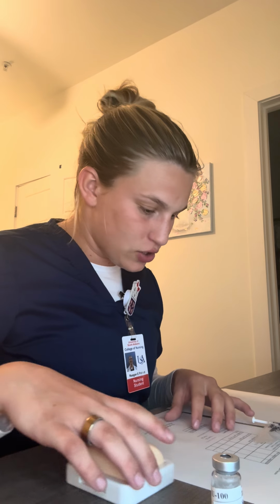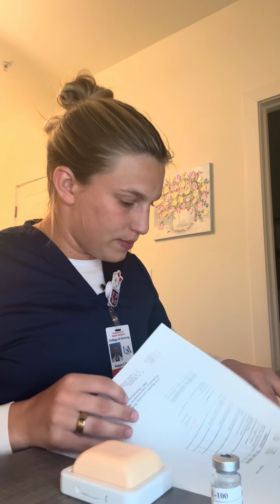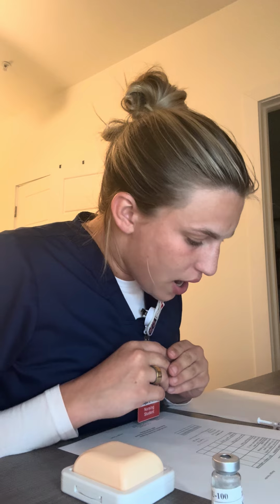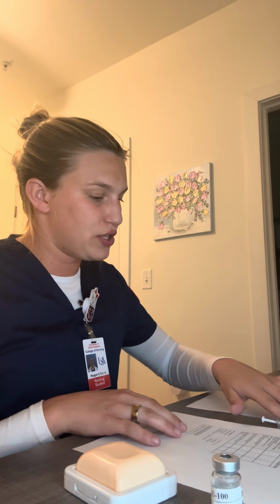And I'm going to now perform the 7 rights again for you. So, before I perform the 7 rights, I'm going to explain the procedure to you. Today, I'm going to be giving you regular insulin. I'm going to be making sure that I give you 10 units of that, and I'm going to be giving it to you subcutaneously. So I'm going to use your abdomen.